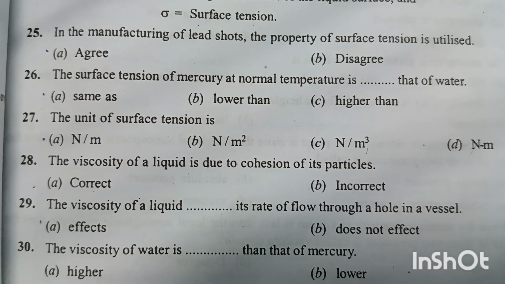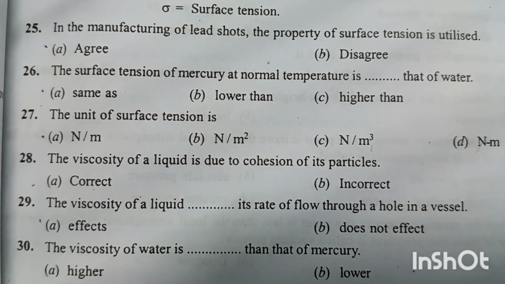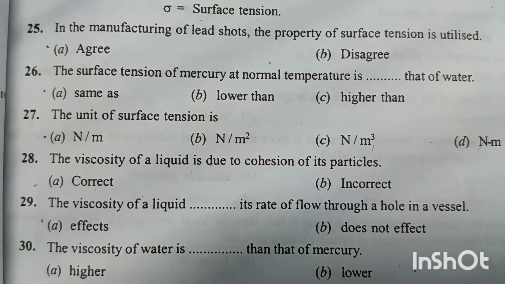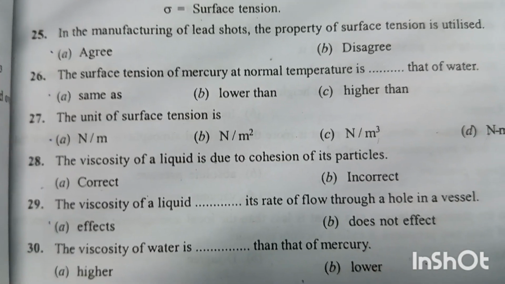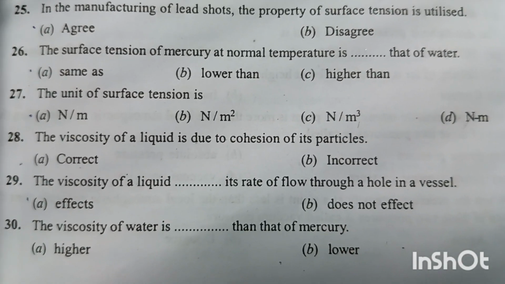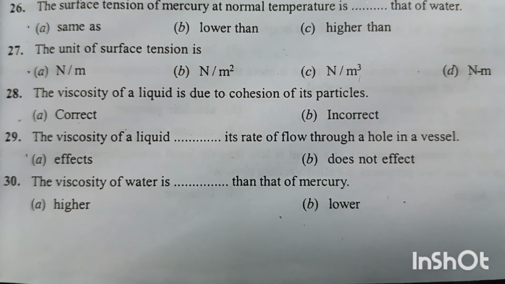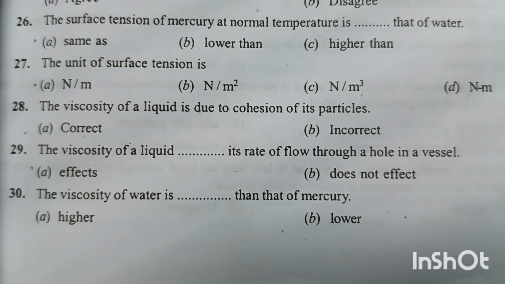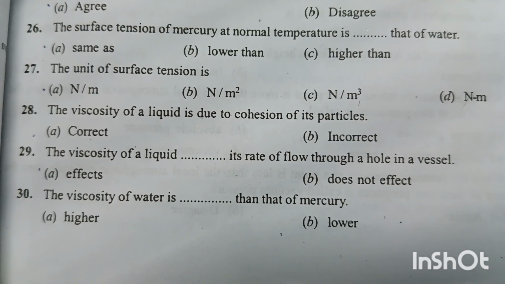Question number 27. Force per unit length is the unit of surface tension. So option A is right answer. Question number 28. The viscosity of a liquid is due to the cohesion of its particles. Option A is right answer. Question number 29. The viscosity of a liquid affects its rate of flow through a hole in a vessel. Option A is right answer.